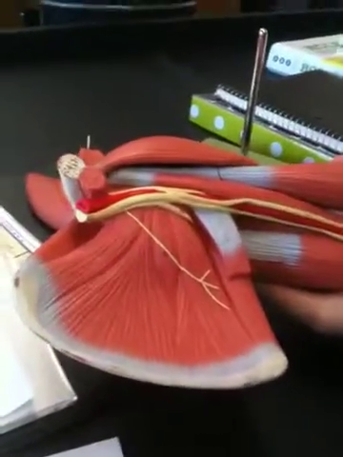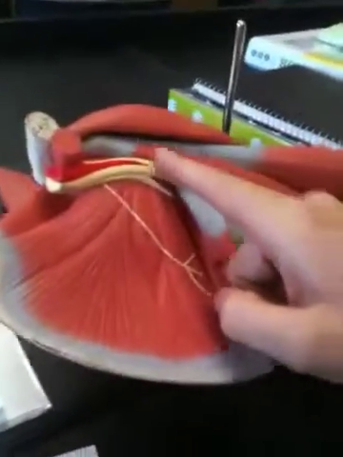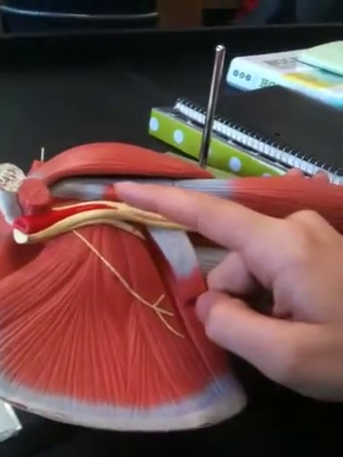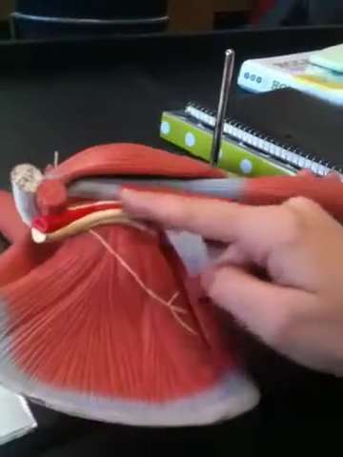Okay, so this obviously is the upper extremity model, or the arm, as you want to call it. Basically, when we're up here in the armpit, this artery is considered the axillary artery, which is like for axilla, for the armpit.